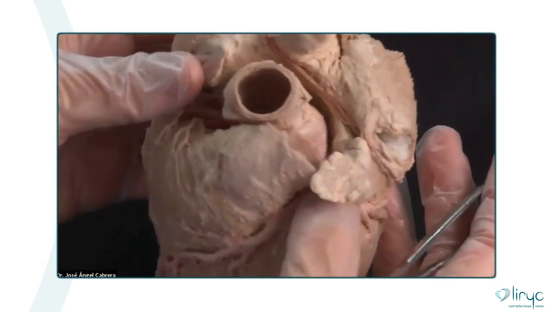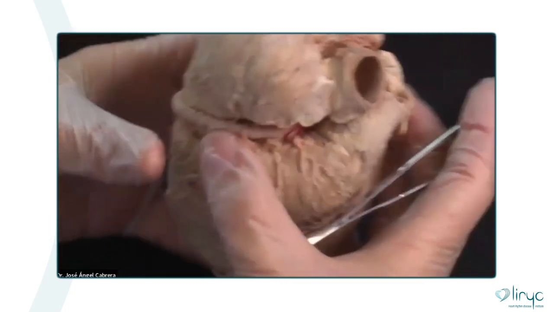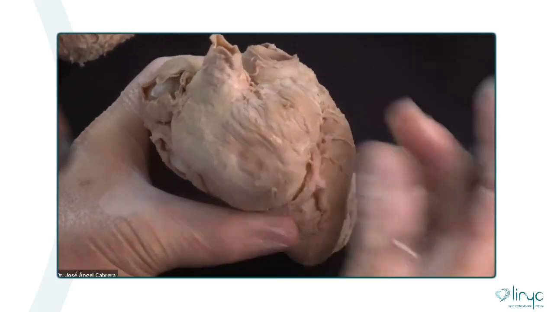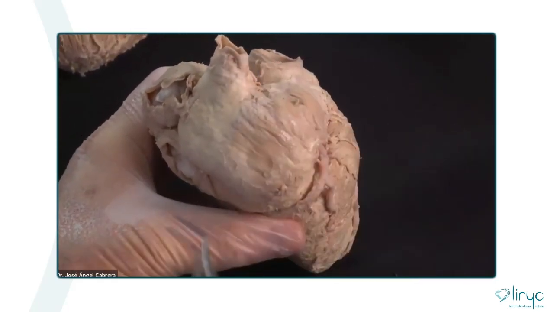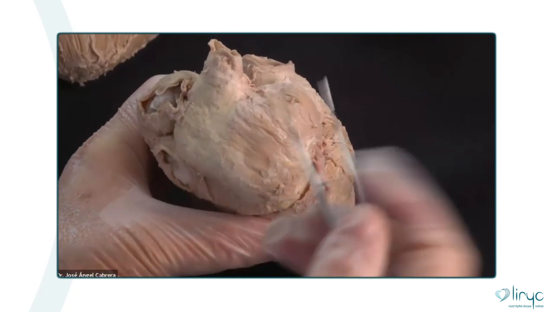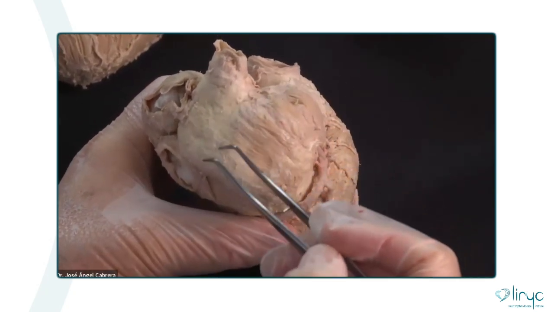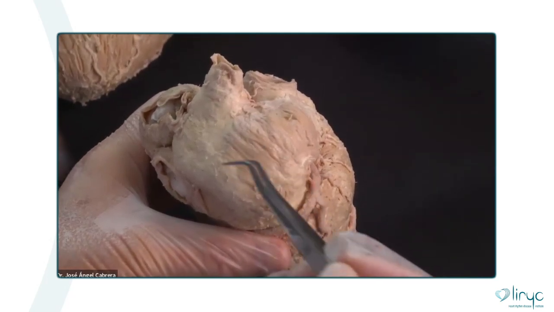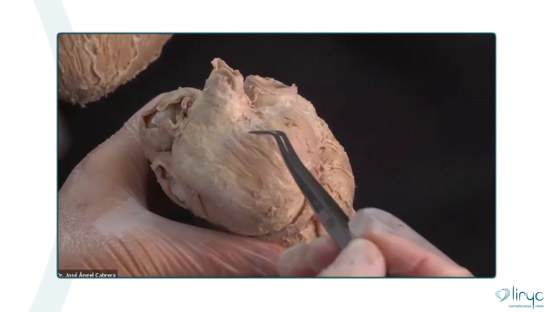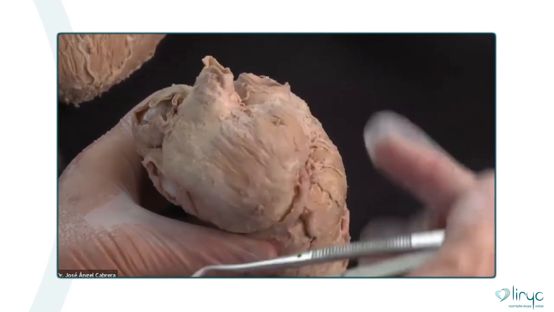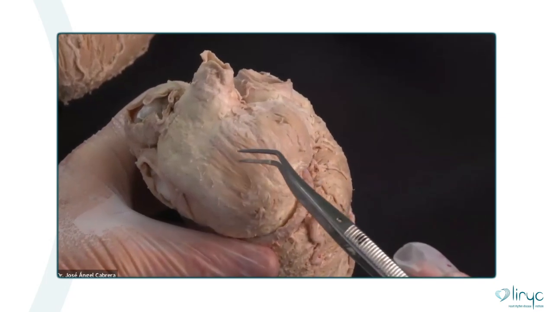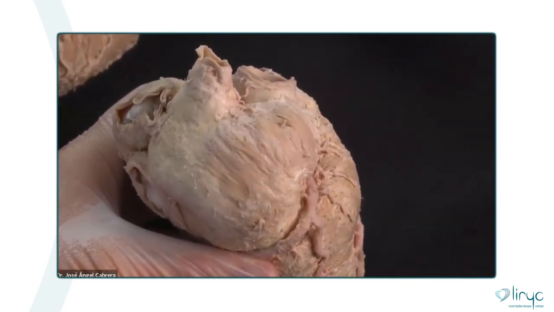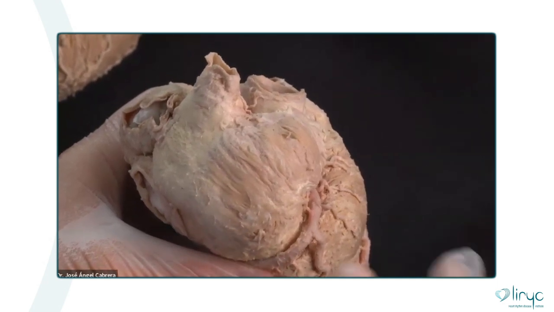Okay, then with this epicardial view of the right atrium, note that we have superior and inferior vena cava, this area that corresponds to the terminal groove, and all this area corresponds to the trabeculated area of the right atrium. Endocardially, this trabeculated area is the so-called pectinate muscle.